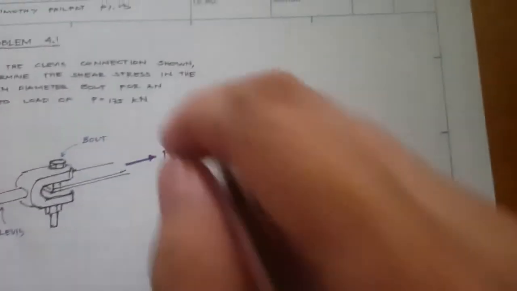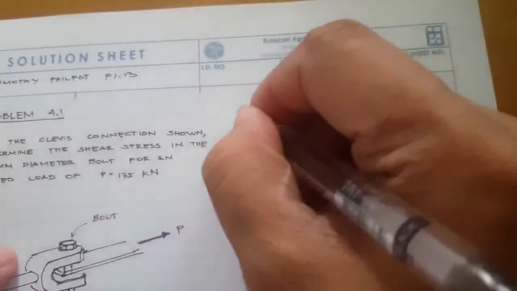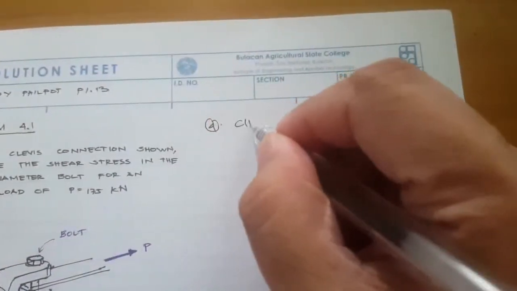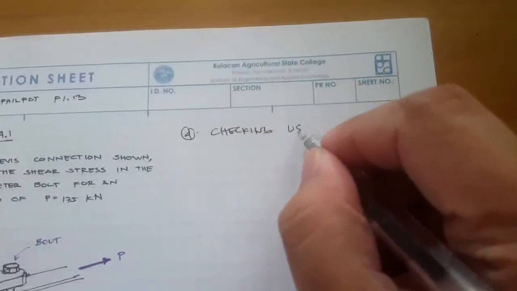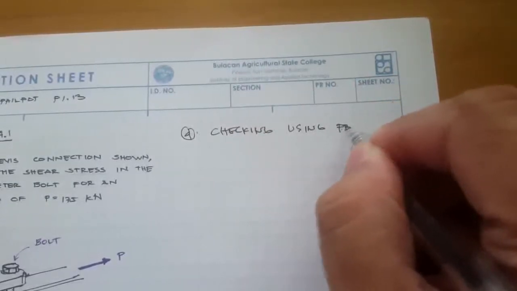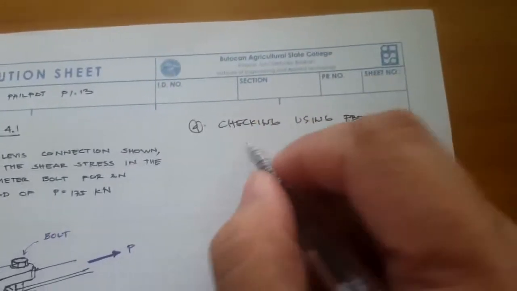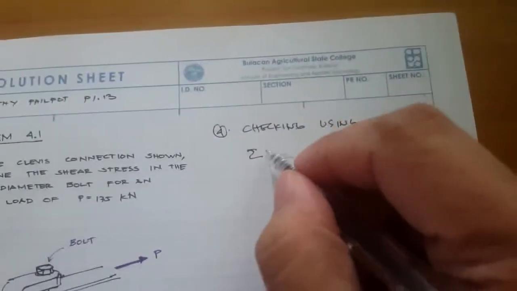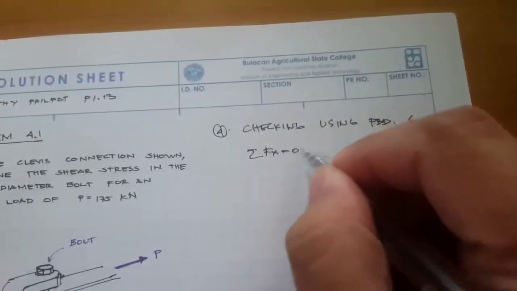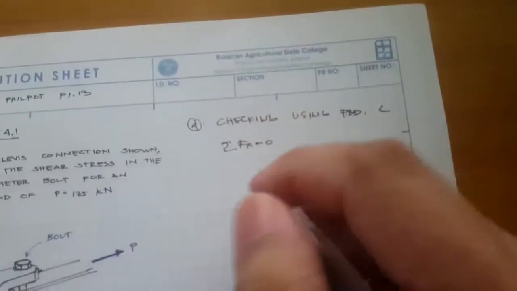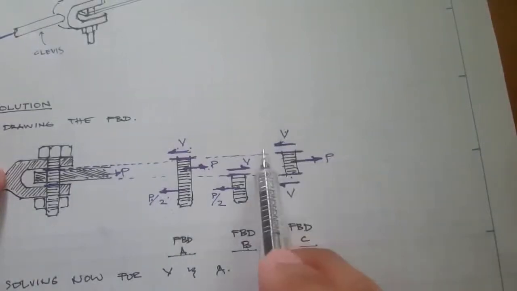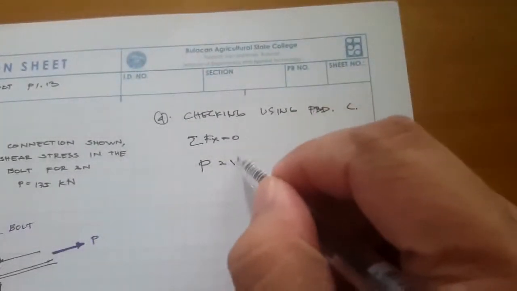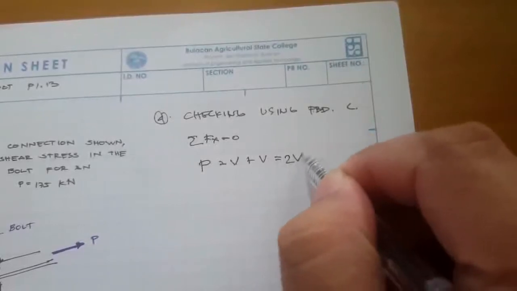Let's check, using the FBD of C. If you take the summation of forces along x equal to 0, then P is equal to V plus V, so this is just 2V.